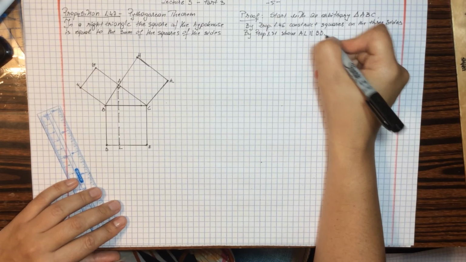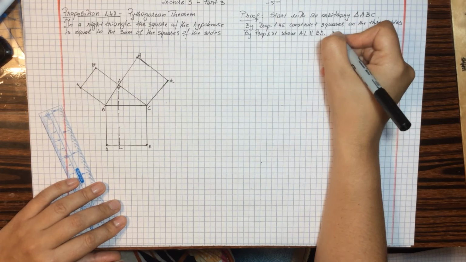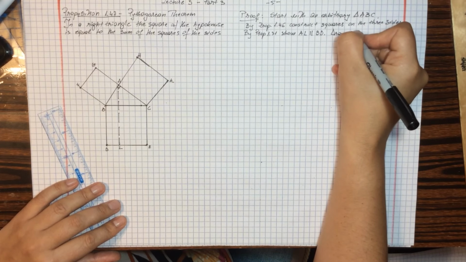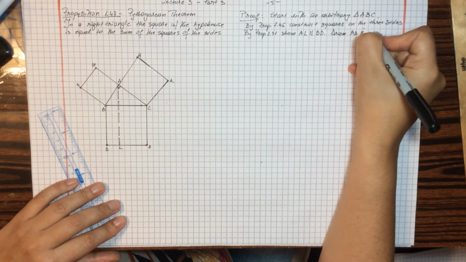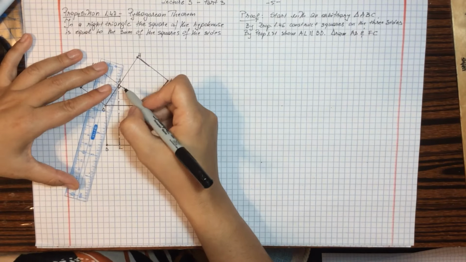So first thing we do, we draw the line AD and FC. Line AD is here.